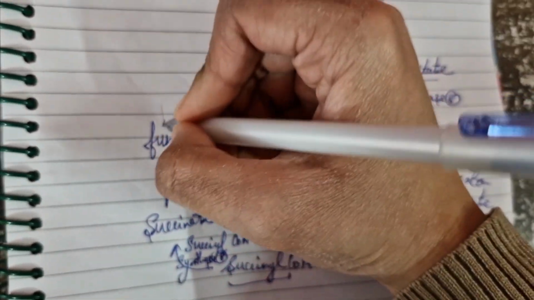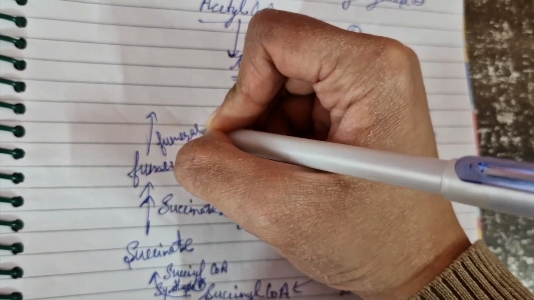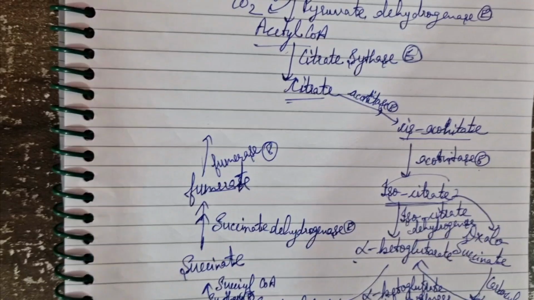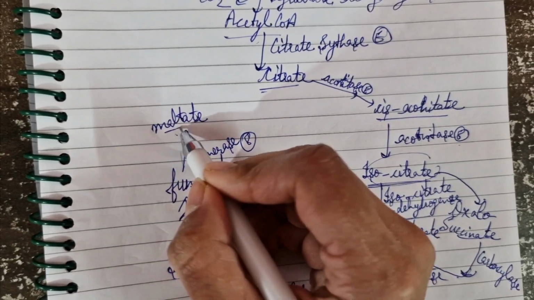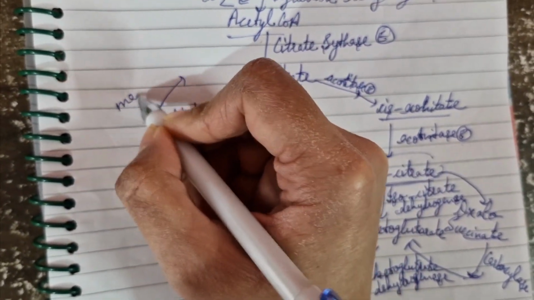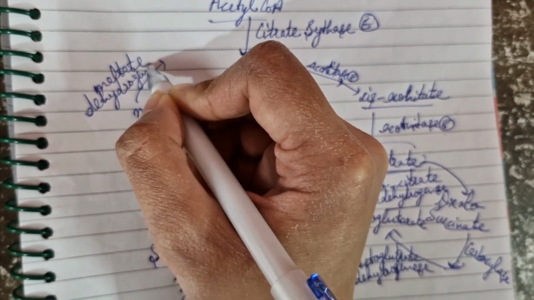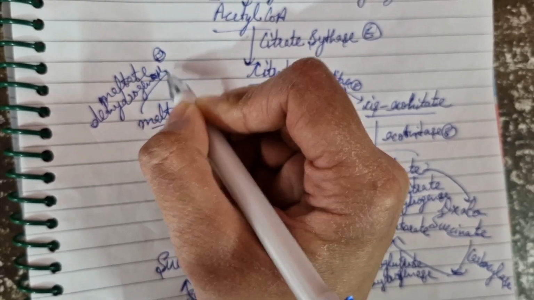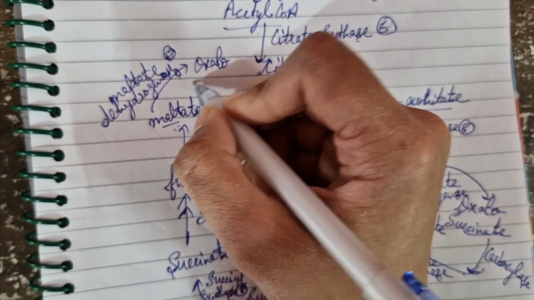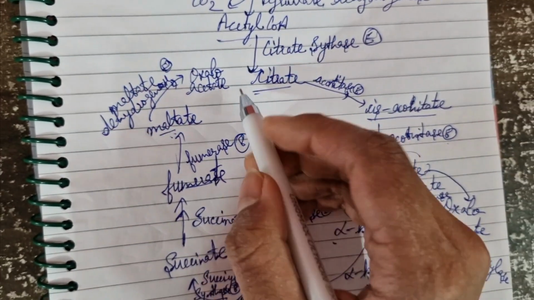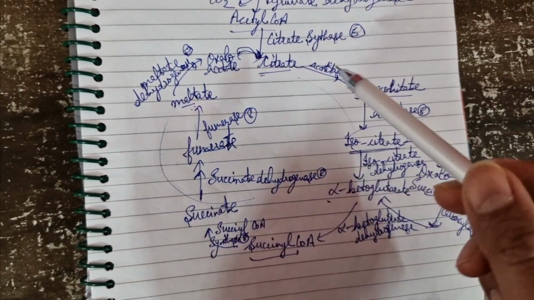Now this fumarate in the presence of enzyme fumarase gets converted into malate. Malate in the presence of malate dehydrogenase gets converted into oxaloacetate, which again gets converted into citrate, and this process moves in this circular manner.